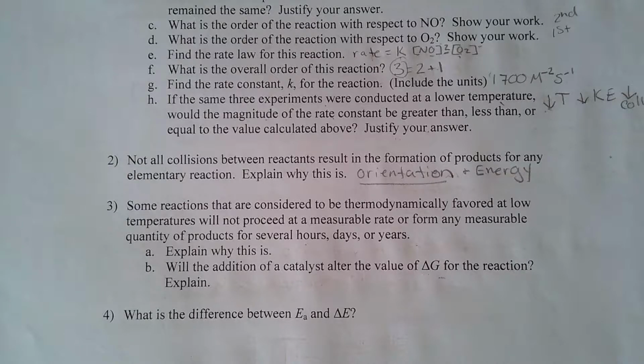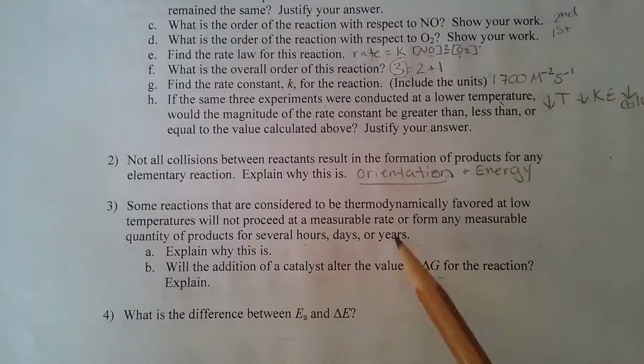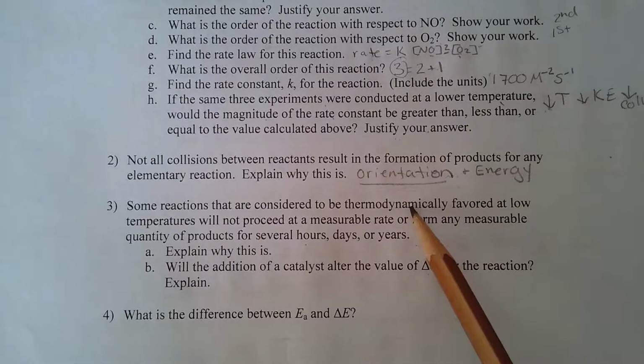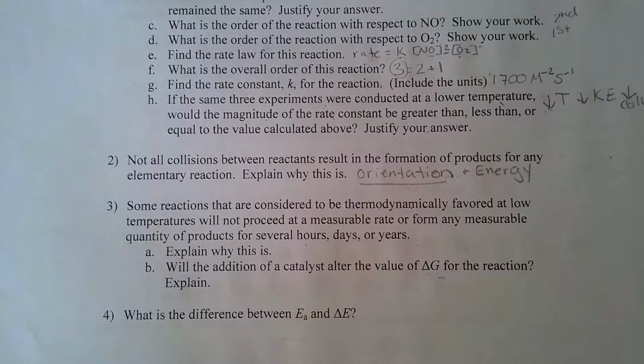The next question is number 3. Some reactions are considered to be thermodynamically favored at low temperatures, but will not proceed at an actual measurable rate, okay, or form any measurable quantity of products. Why would this be? So remember, thermodynamic favorability is different than kinetic favorability. So whenever we have reactions under these conditions, they are thermodynamically favored, but they're at low temperatures.